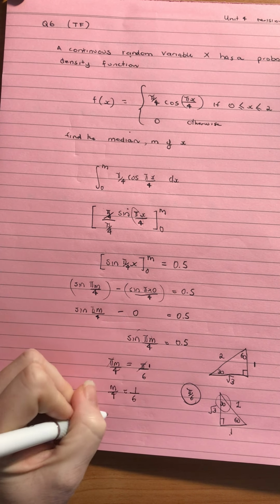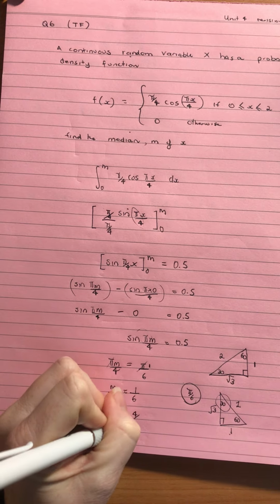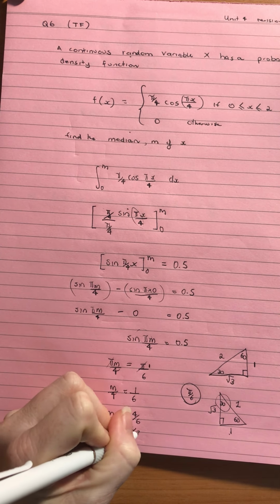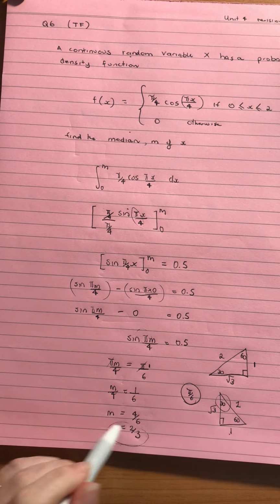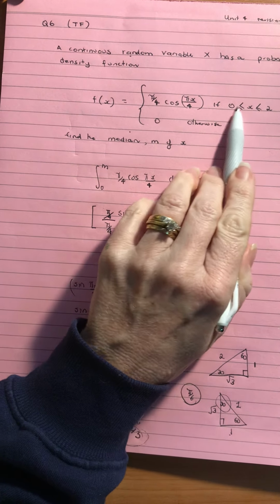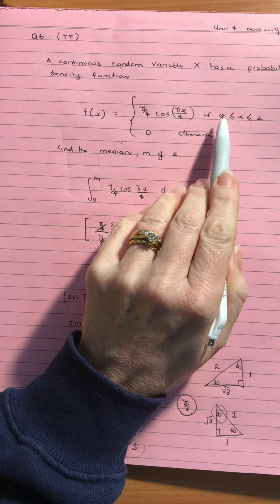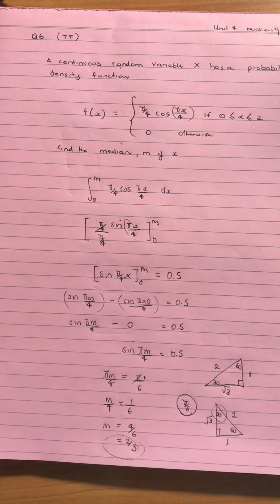Obviously we're going to multiply by 4 to get the m on its own, and we get 4 on 6, which is the same as 2/3. Always do a quick check that your answer lies in the domain we were given. Does it lie between 0 and 2? And yes, it does.